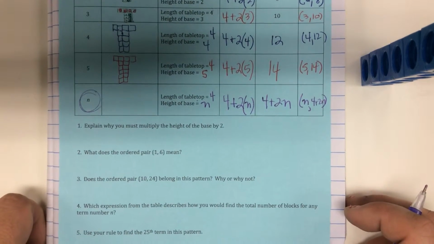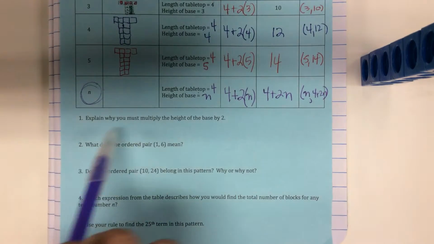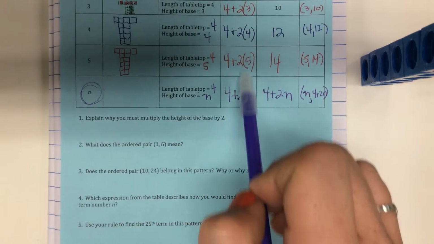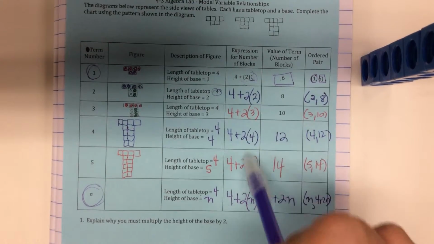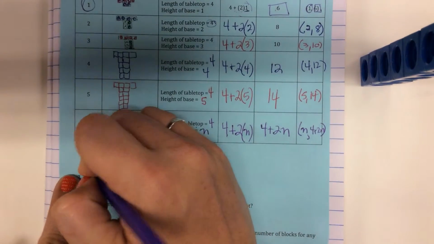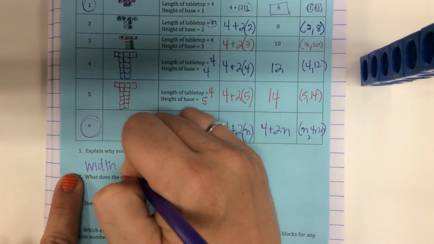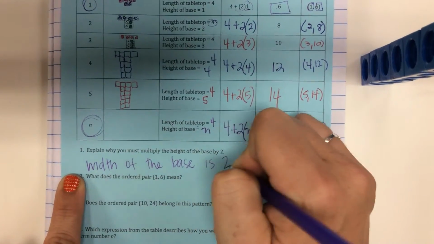Mitch, if you want to get your stuff ready. Explain why you must multiply the height by 2. Where does this 2 come from every single time? Where does the 2 come from every single time, Chance? Yeah. The width of the base is 2.